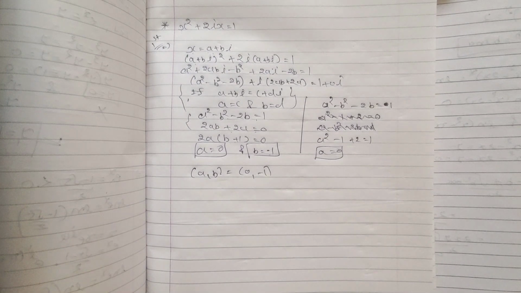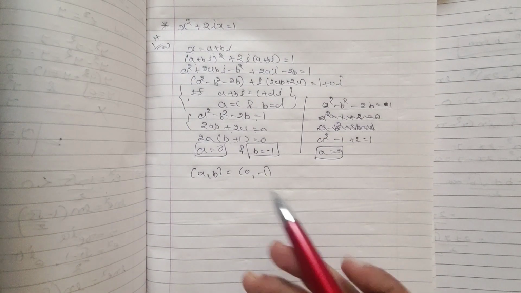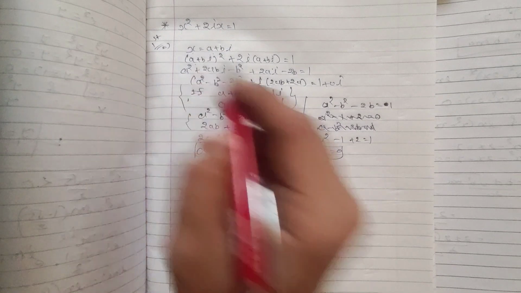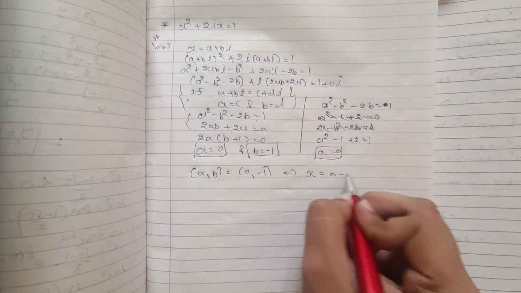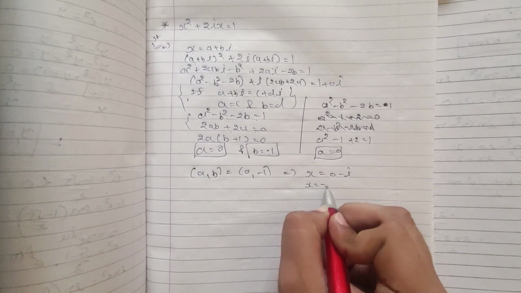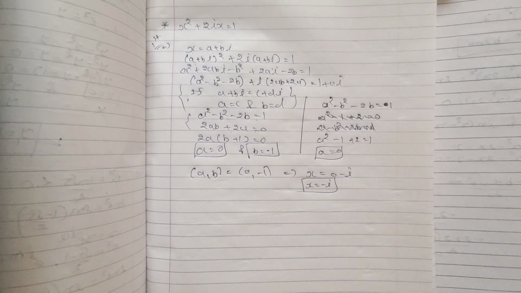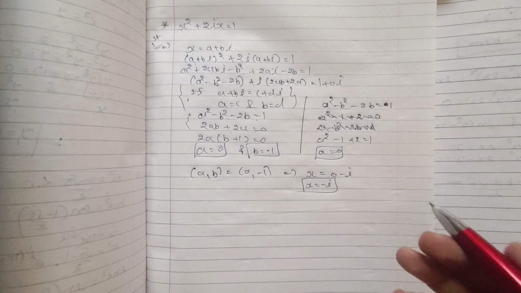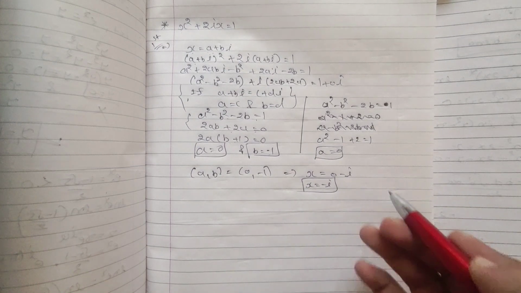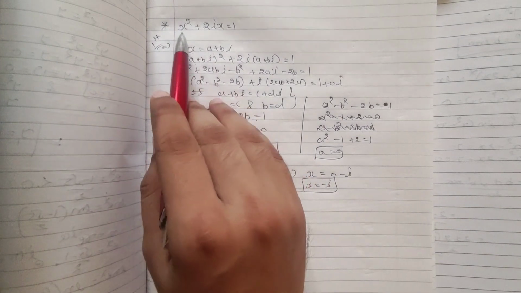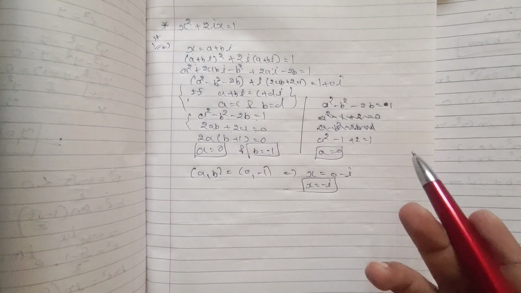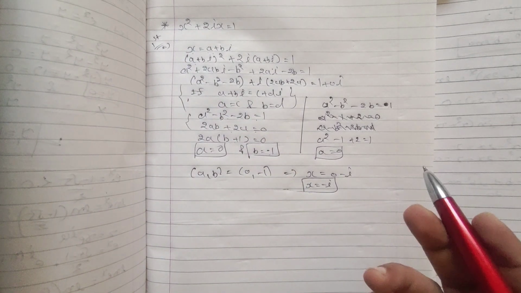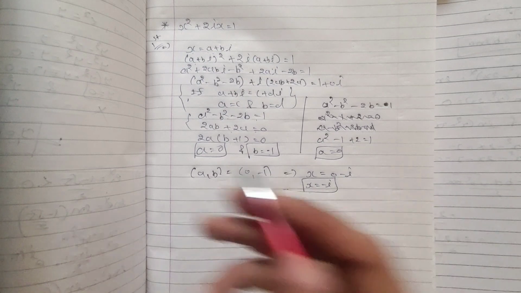But this is not the final answer. Why? Because we want to find the value of x, which is equal to a plus bi, which means a is 0 minus i. So I will get x equal to minus i. This is our final answer. Now you may wonder why I have got only one value. Here I have x square, so I must get two values of x, right? But I have only got one value. So where is the second value? I think you will get your answer in our second method.